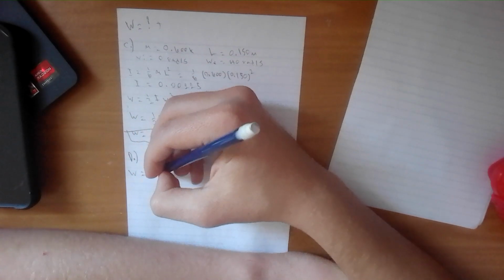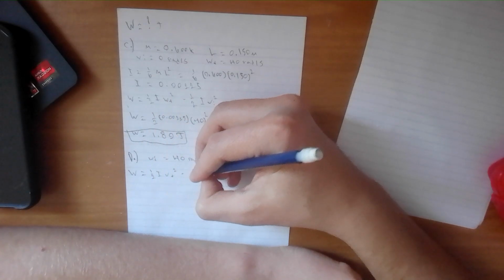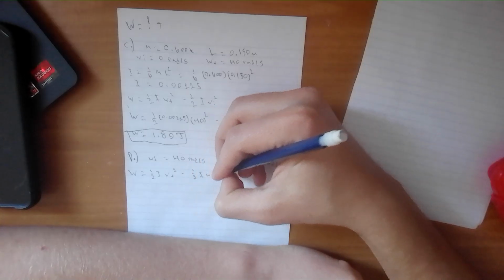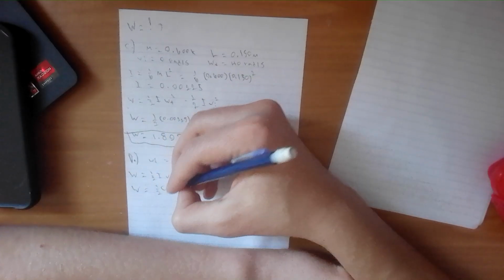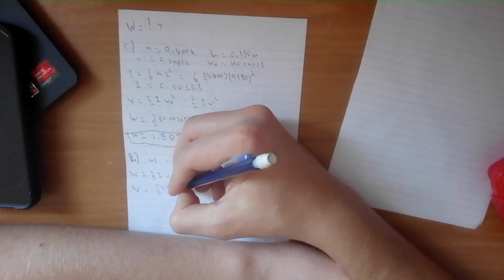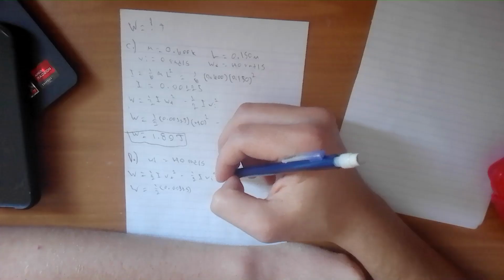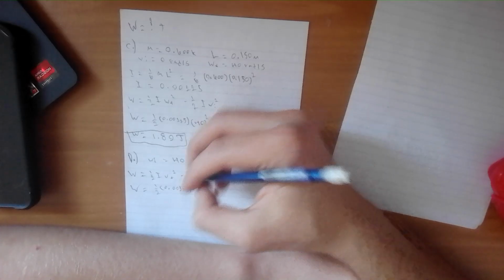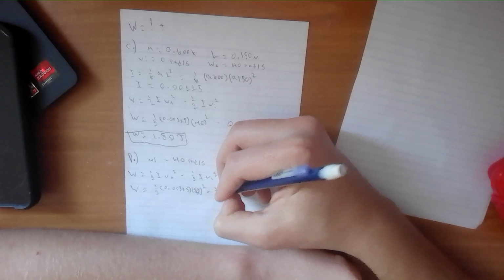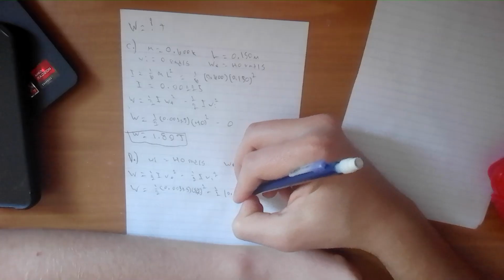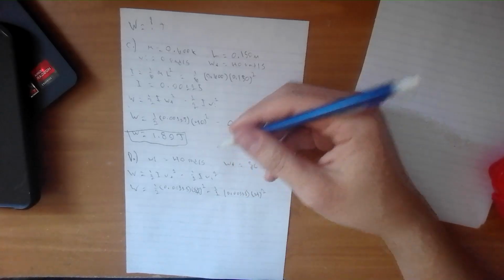All right, so work equals, I'll write out the equation again, 1/2 inertia final squared minus 1/2 inertia initial squared. All right, and then we can just fill in all the blanks. So 1/2, inertia is going to be the same, so 0.00225, with our new final, which is 80 squared, minus 1/2, 0.00225 times 40 squared.